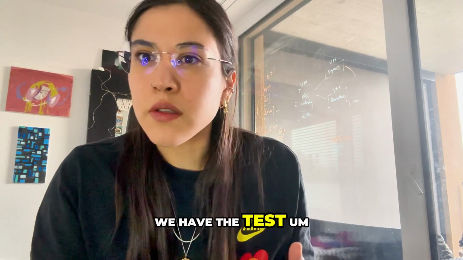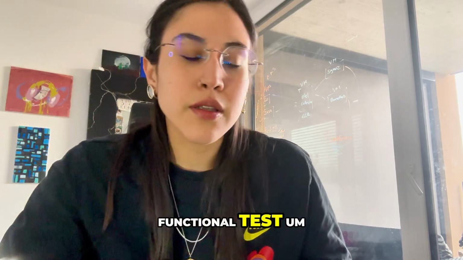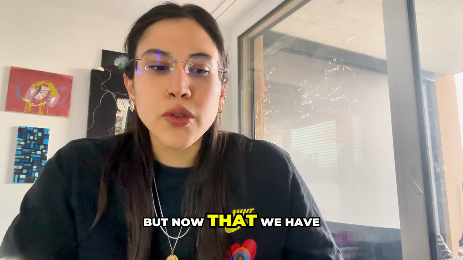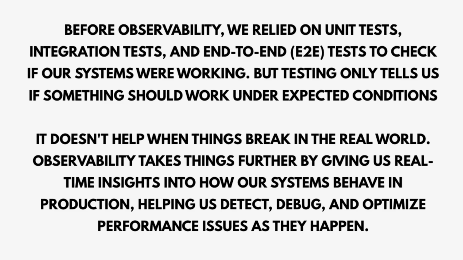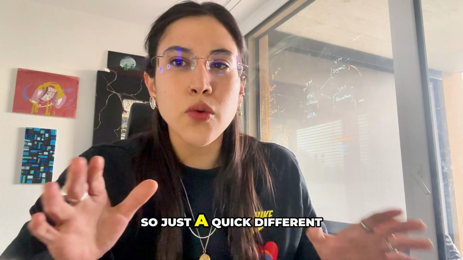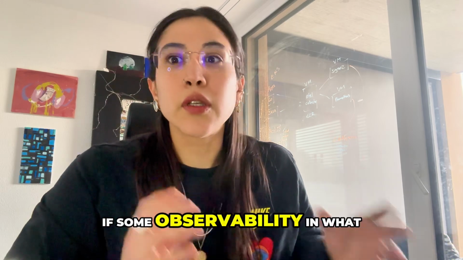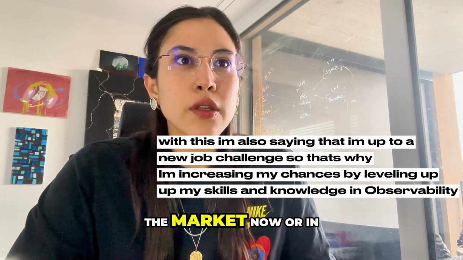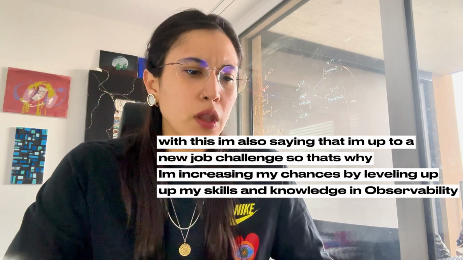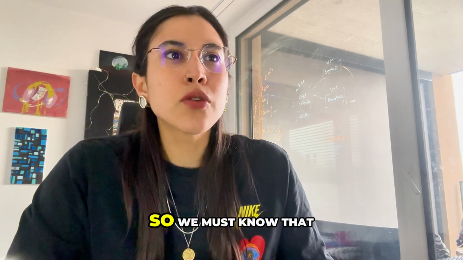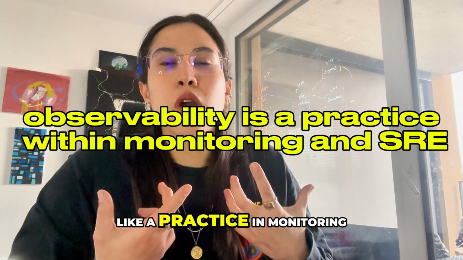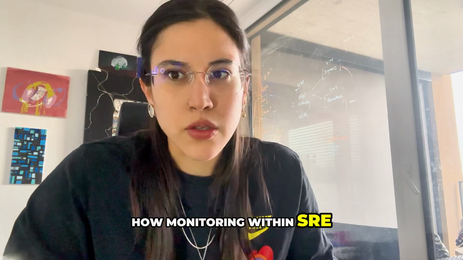Before, we had the functional tests, E2E tests, and unit testing, but now we have observability. Just a quick difference between observability and OpenTelemetry, because these are words popping up in the market now, or in job descriptions. We must know that observability is a practice, like monitoring in SRE.